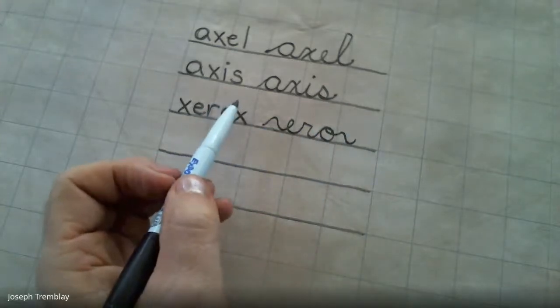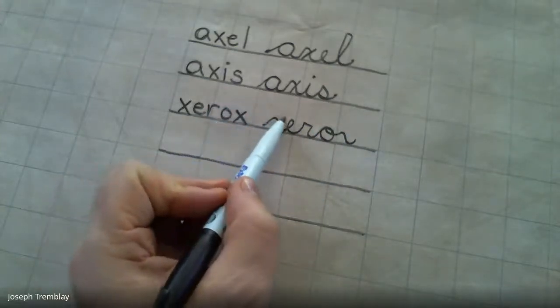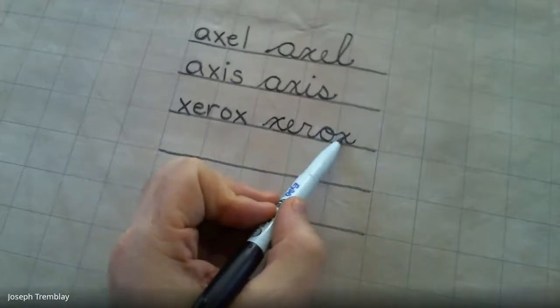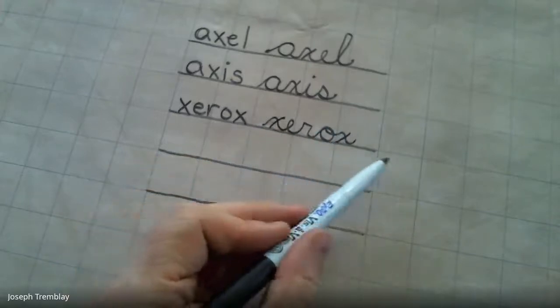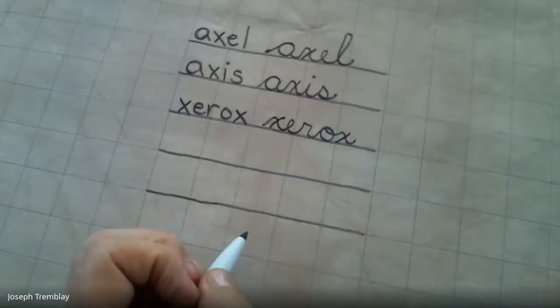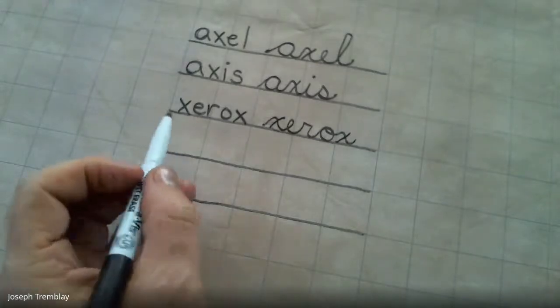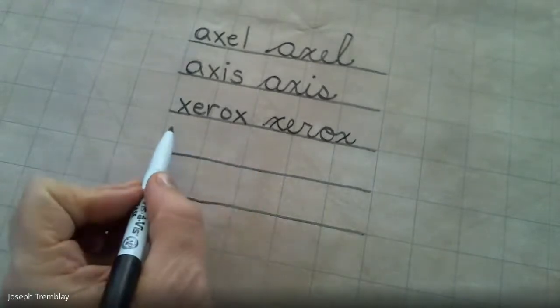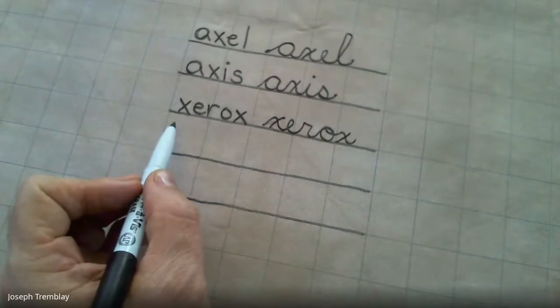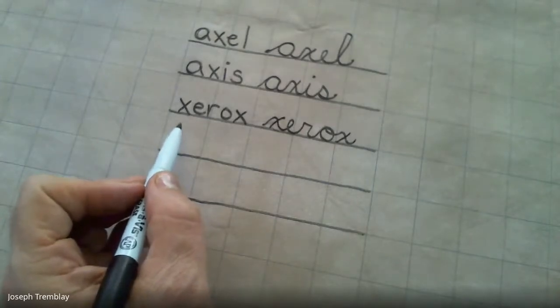Now I have to go back and cross all my X's. Cross my X, cross my X. Xerox. Okay, well, what if I am talking about the company Xerox? Well, that'd be a capital X. And we haven't talked about how to make a capital X yet.